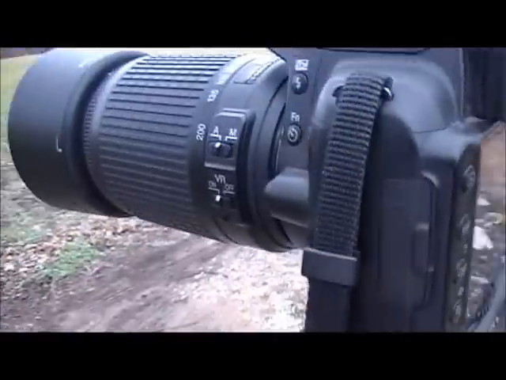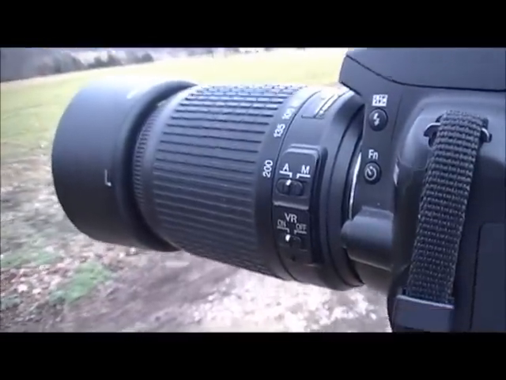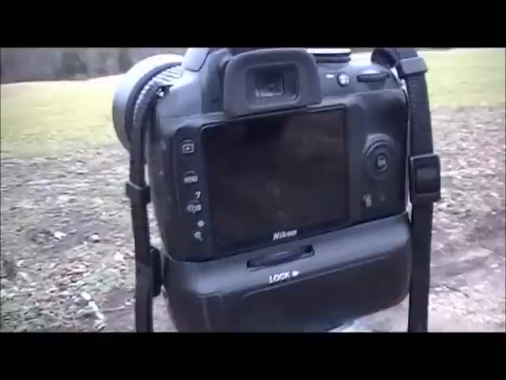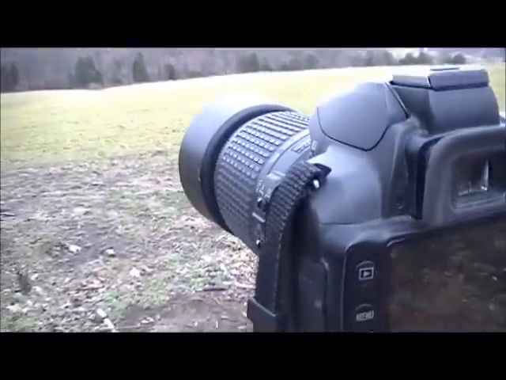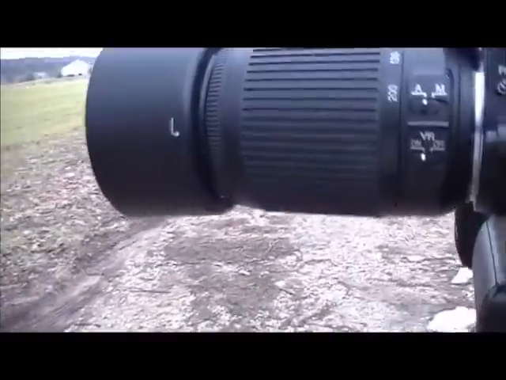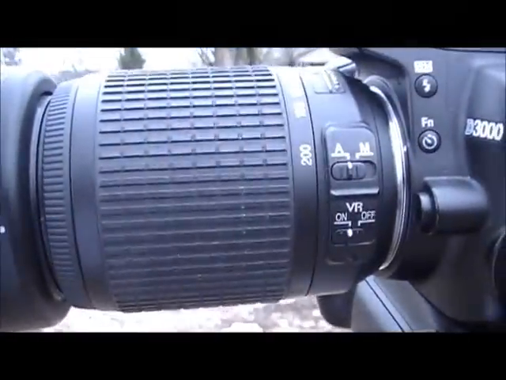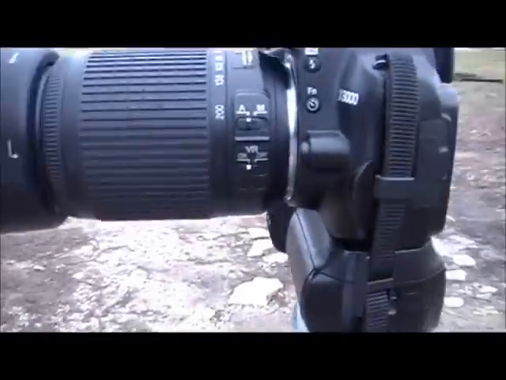However, I've got a 70-300mm that will be coming this week. I just got it at a good price. But I don't know how it's going to turn out. We'll do a review on that. So hopefully that pretty much answered your question. Like I said, it's not bad outdoors. Inside it just really sucks.